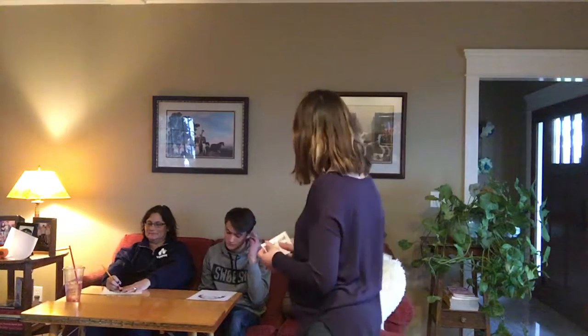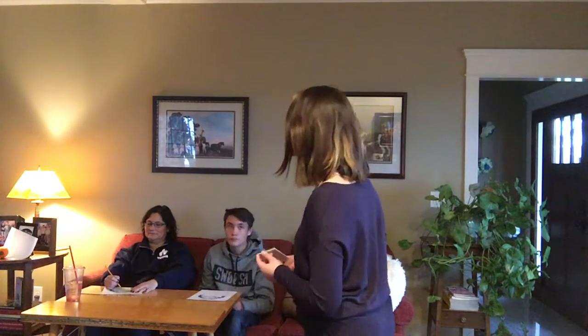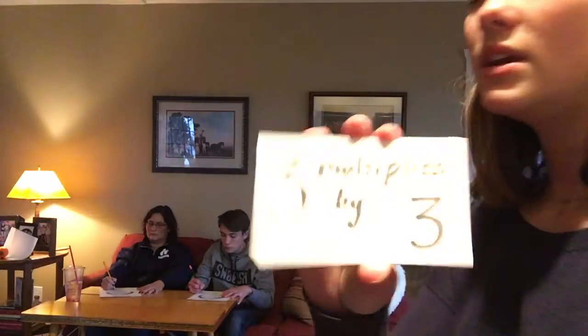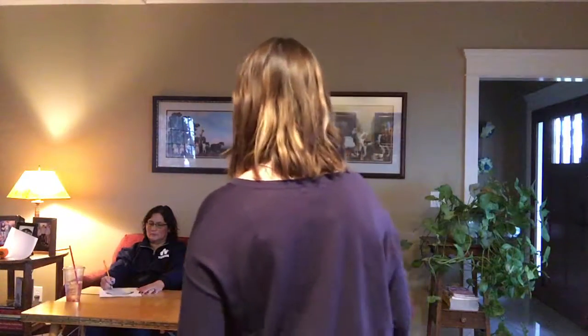So now we're going to do one that's a little bit harder. We switch out groups of in our written out word thing. We put multiplied by in. Okay. And so if I say 3 multiplied by 3, how would we put that in the groups of form? 3 groups of 3. Good. So now write that out. 3 multiplied by 3.